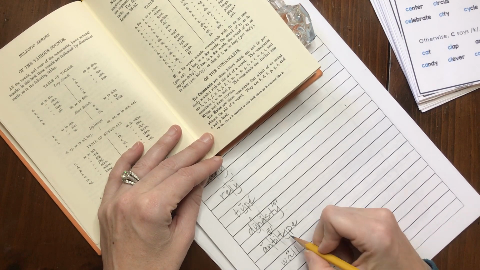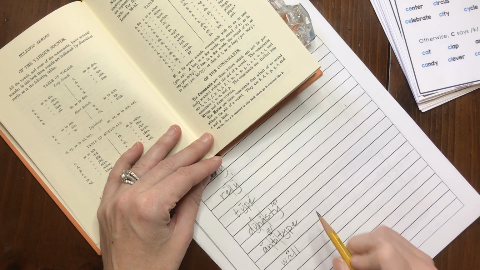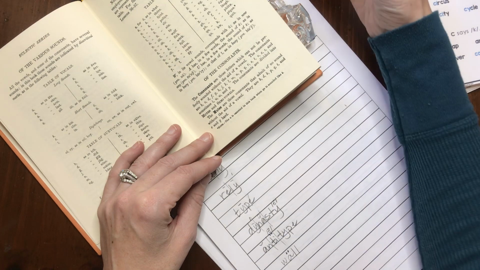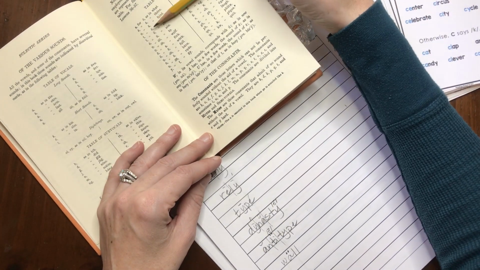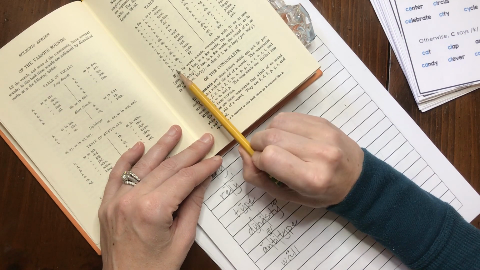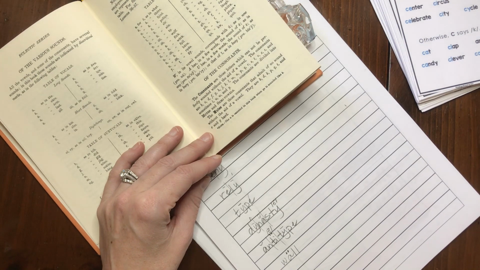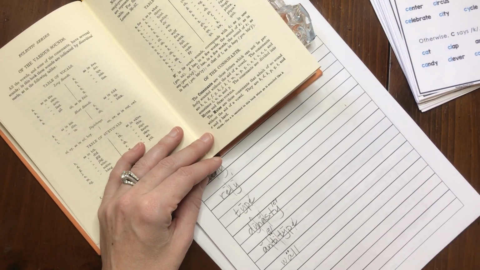All right, anti, and then type. So a Y, again, that sounds like a long I. You could look that up here. So just look for a long I. So you see fly, and there's a long I. They have the macron over it. Type, right? And then this E is silent.